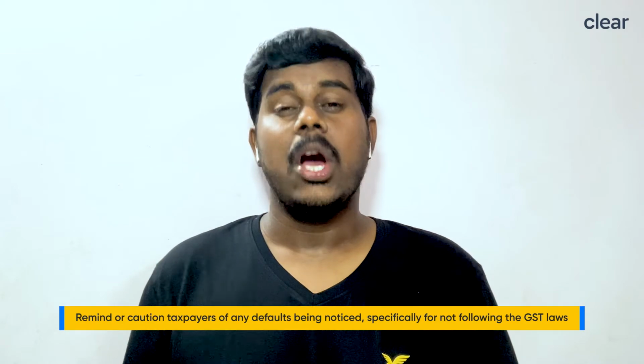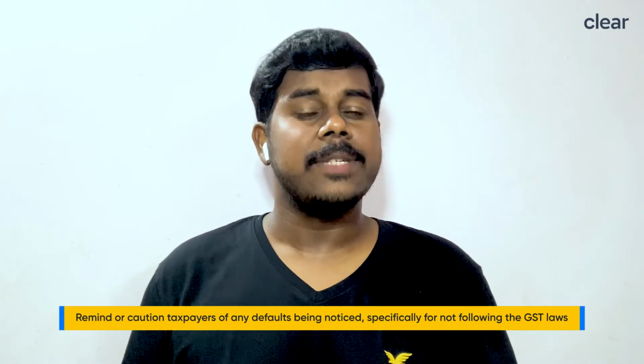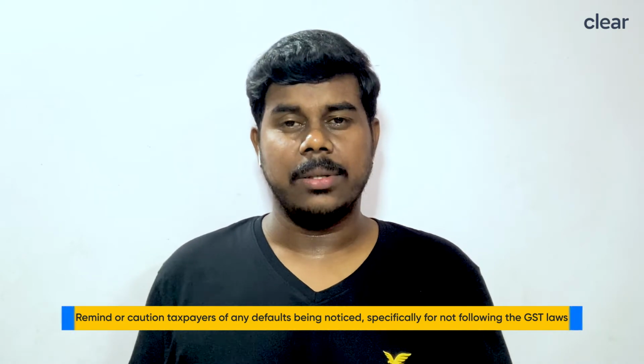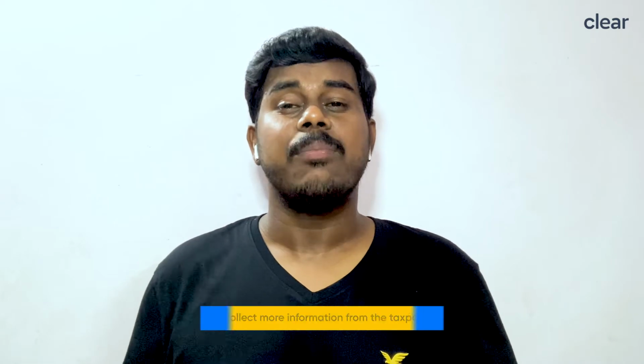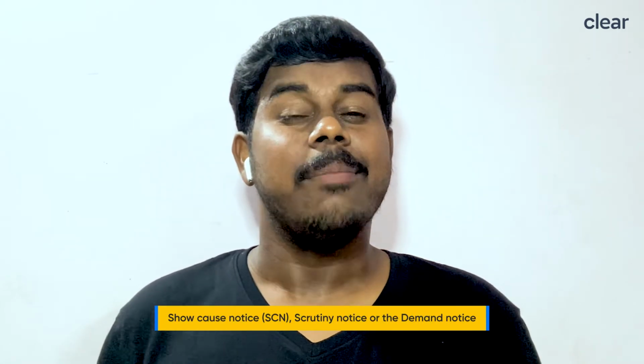Notices under GST law are communications by the GST authorities. They are sent to remind or caution taxpayers of any defaults being noticed, specifically for not following the GST laws. In other cases, notices can be sent out just to collect more information from the taxpayer. A notice can be called by different names like show cause notice, SCN, scrutiny notice, or the demand notice, depending upon each case or the purpose or gravity of default or action required from the taxpayer.